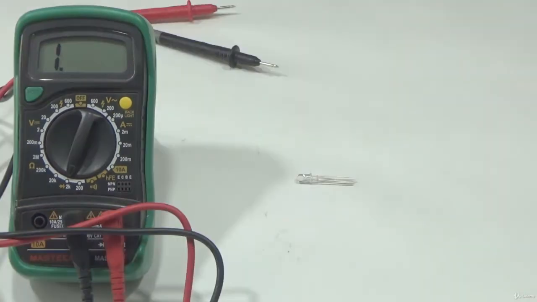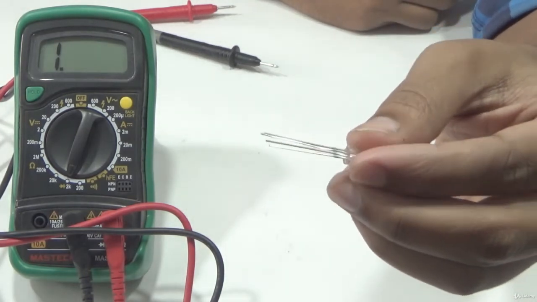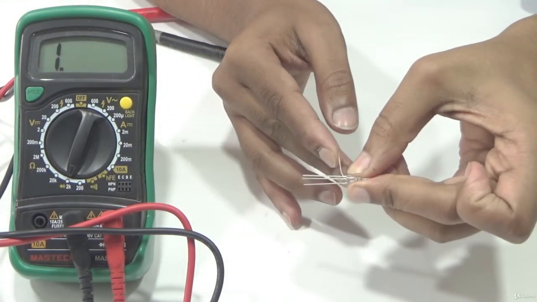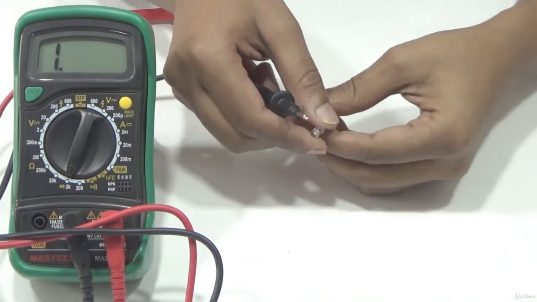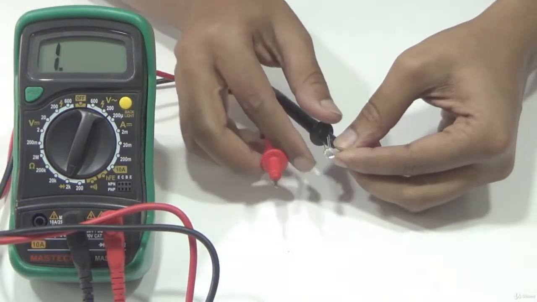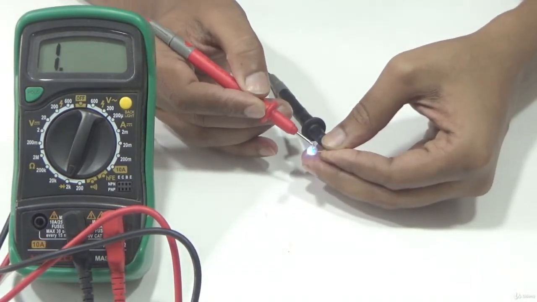Here I have one common cathode RGB LED. See, the longest pin here is also the common pin. So I'll separate the common pin, and this is common cathode. So I'll touch the negative terminal of multimeter at the common pin, and now I'm applying the positive voltage at the LED's anode terminal.